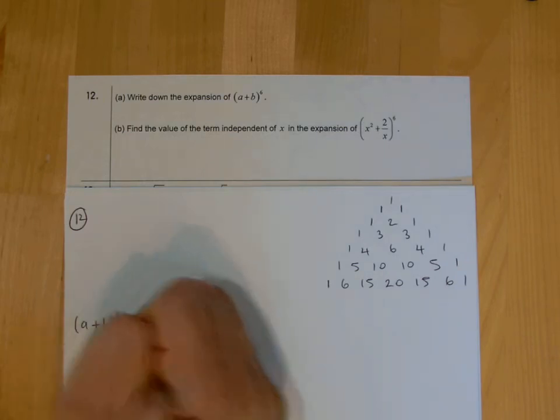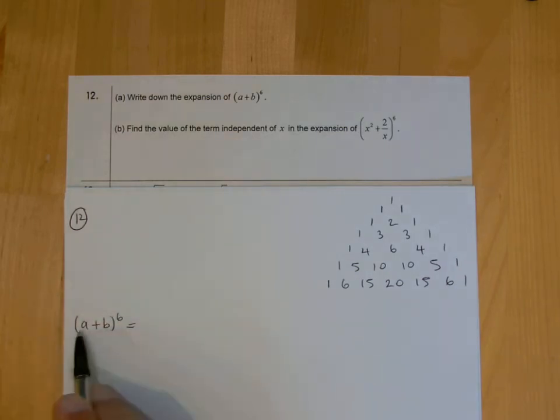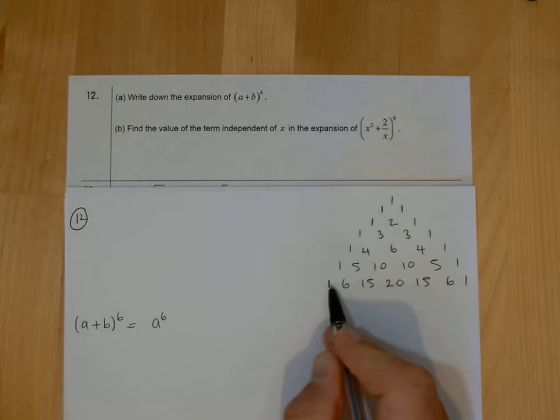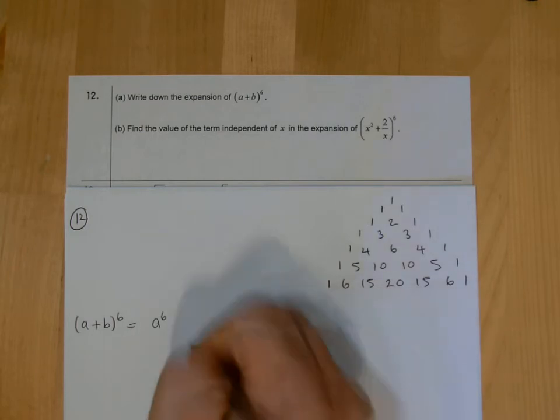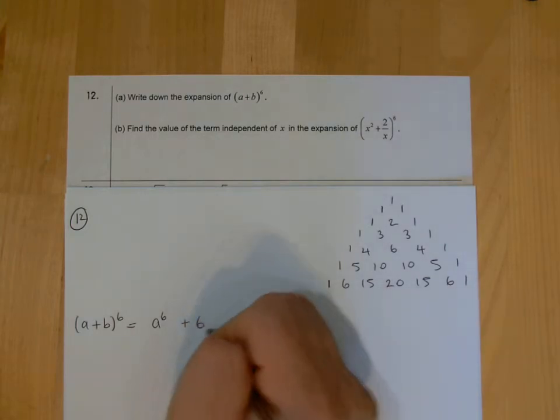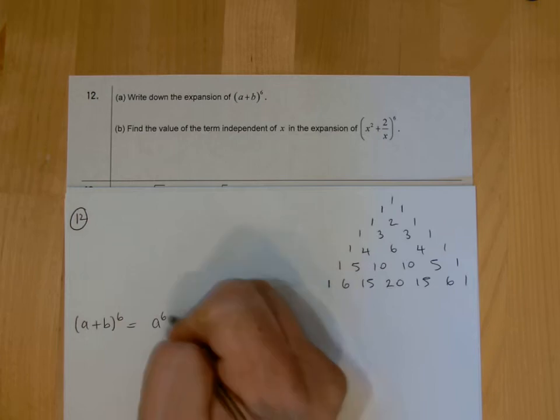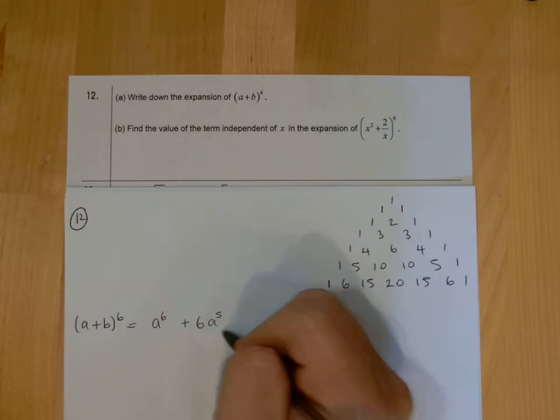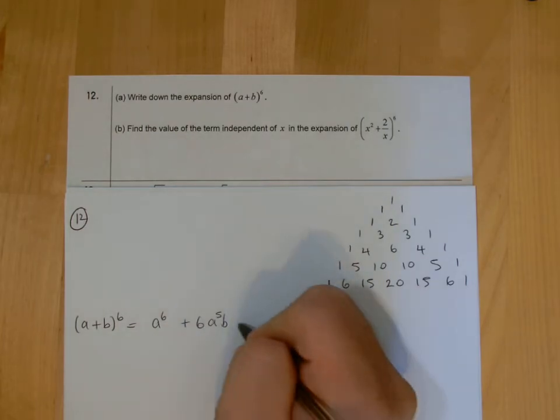Remember then, when you expand them for the binomial theorem, always start off with a to that highest power, using these coefficients. The first coefficient was 1, the second coefficient is 6. And then reduce the a, so a to the 6 there, then a to the 5 here, and then start increasing the b's. So it's b to the 0 there, which we don't write, so b to the 1 here.